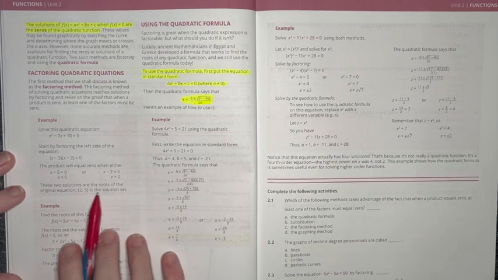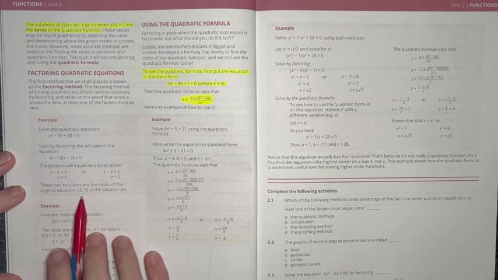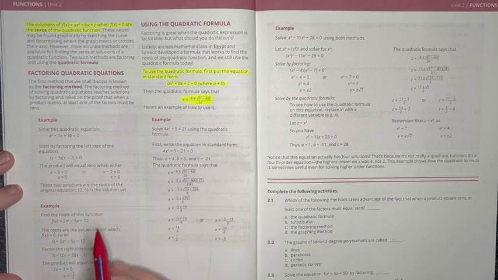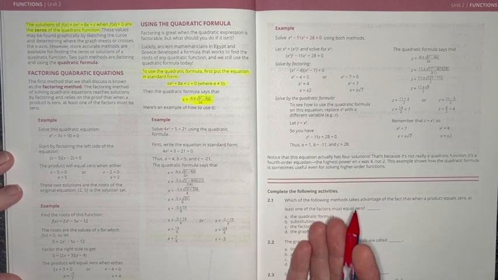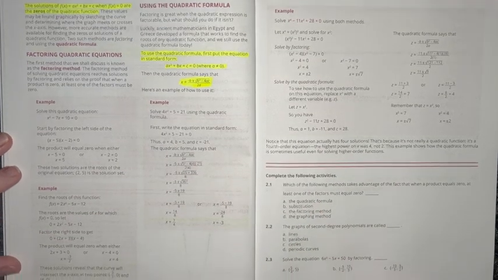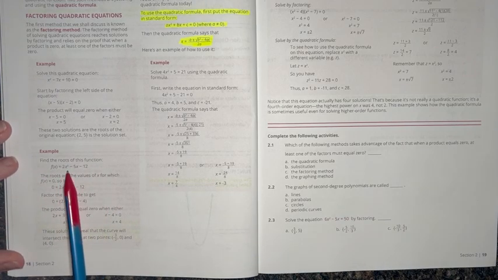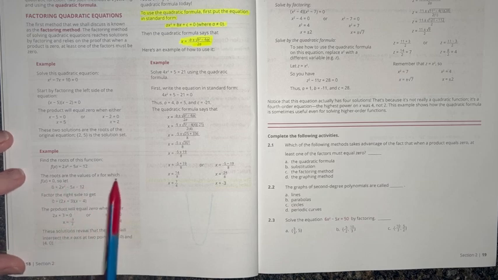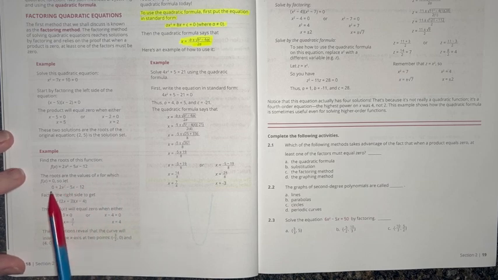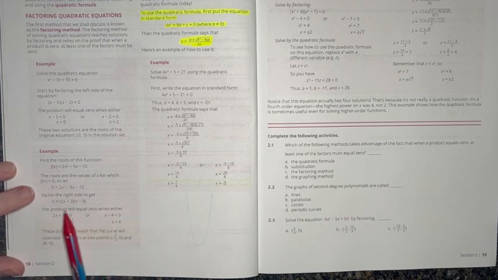Okay, so these two solutions are the roots of the original equation, and they put it in a solution set. This is not an ordered pair. It's just the numbers 2 and 5 in a set of brackets as a solution set. Okay. The next example, find the roots of this function, 2x squared minus 5x minus 12. The roots are values for which f of x equals 0, so they set this equal to 0.